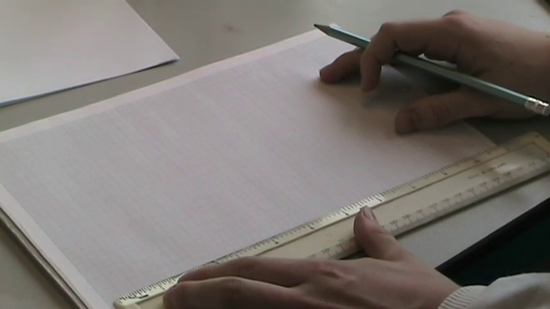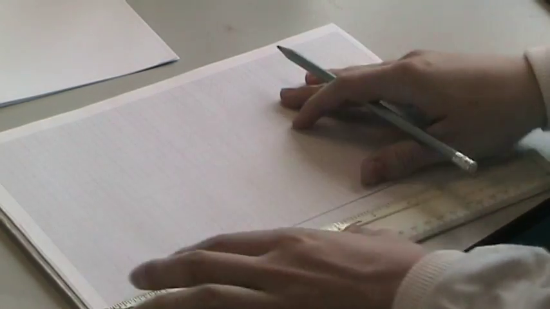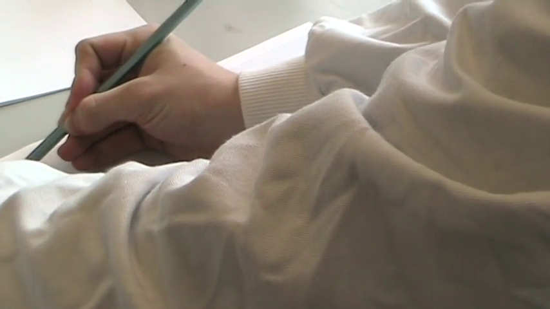I'll now illustrate what to do with the O2 consumption data. I'm drawing the graph from scratch, but you'll use class data in Excel.